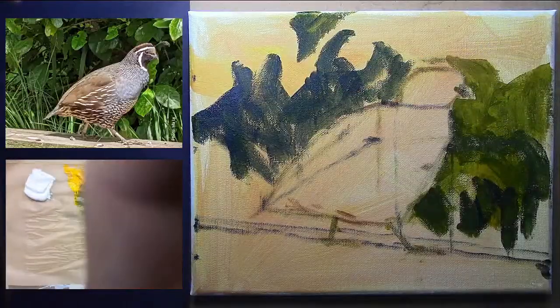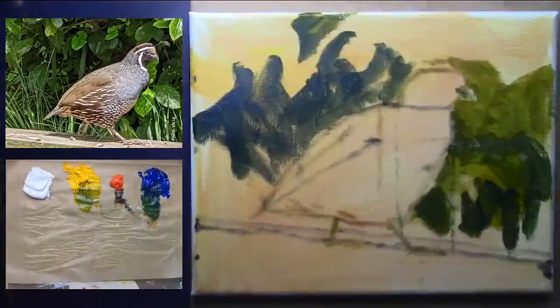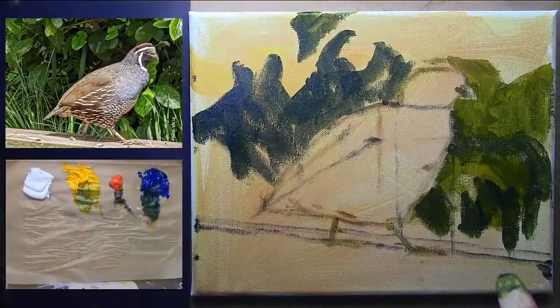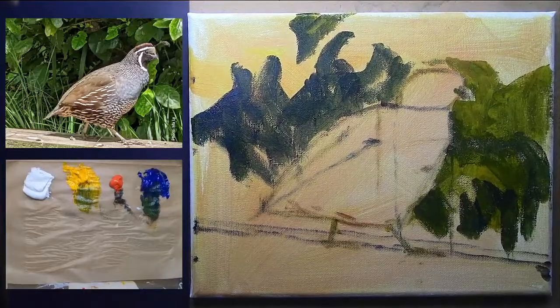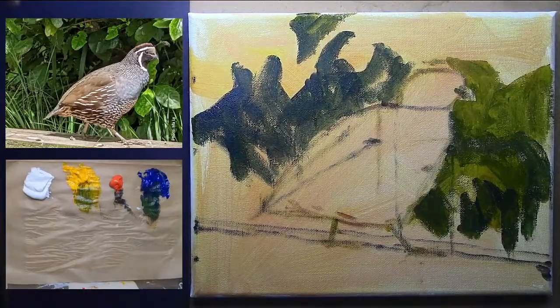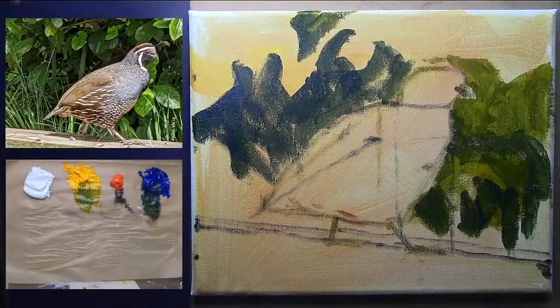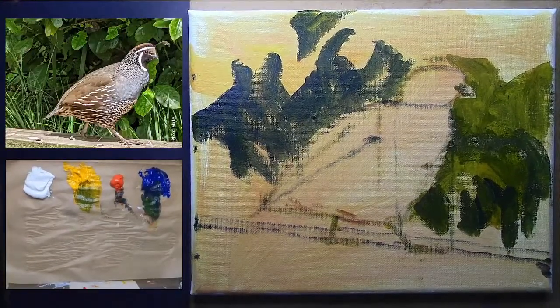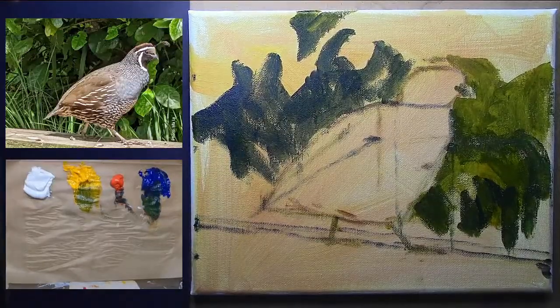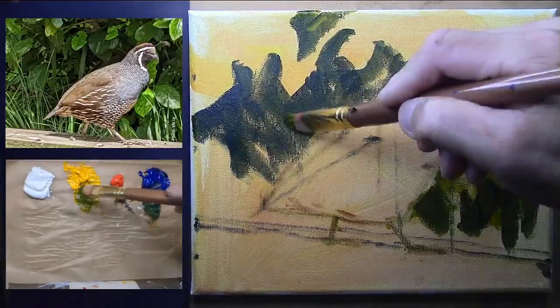But play with paint. Oops, sorry. Play with the colors you have. You're going to learn a lot more. I'm reconnecting my phone here.